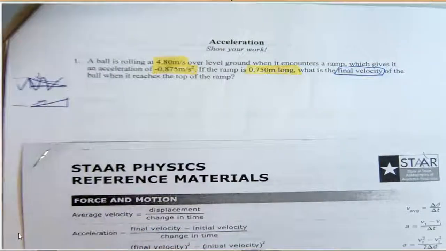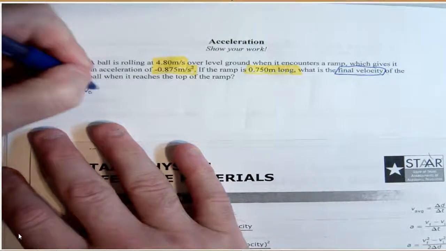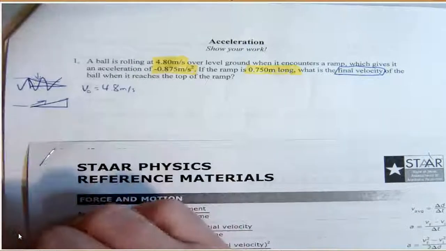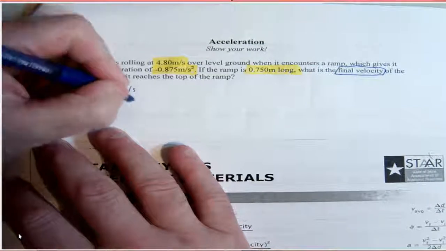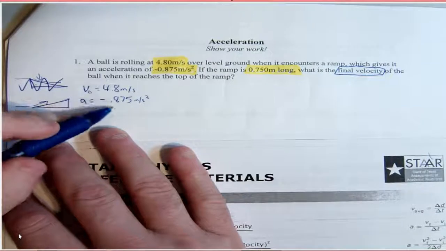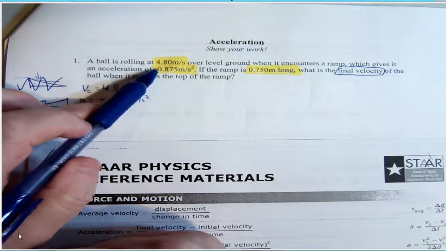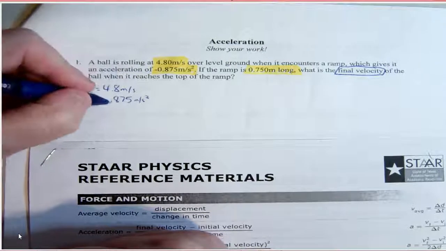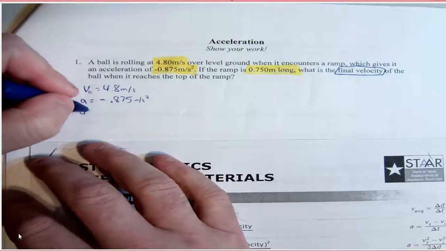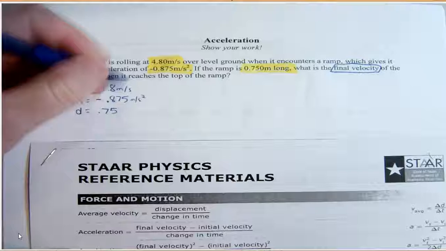Okay, cool. So let's write our numbers real quick. Initial velocity is 4.8 meters per second. Acceleration is negative 0.875 meters per second squared. Notice that it's not 9.8 meters per second squared, because it's only 9.8 when it's falling, because that's gravity's pull. Since it's rolling and the speed changes, we use the acceleration they give us. So acceleration is negative 0.875, and then the displacement, or actually the distance, is 0.75 meters. You can say 750 or 75, it's all the same.